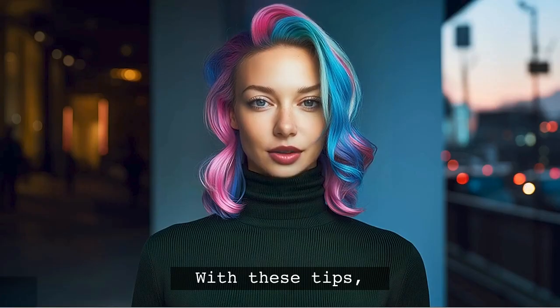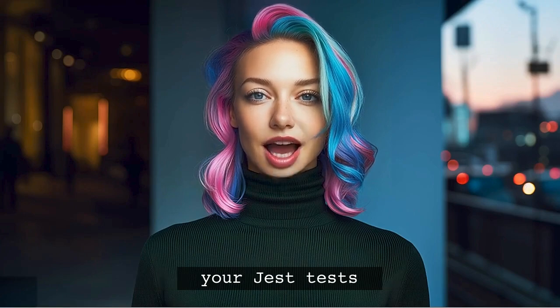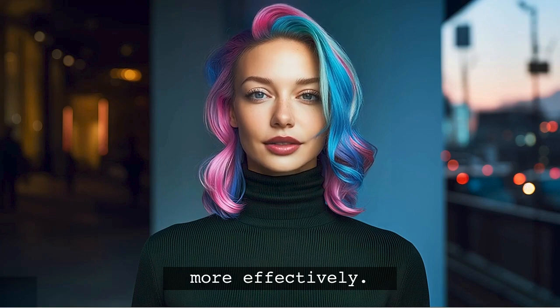And there you have it. With these tips, you should be able to troubleshoot your Jest tests more effectively.